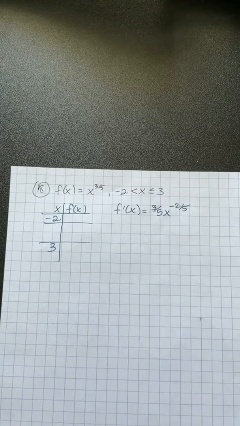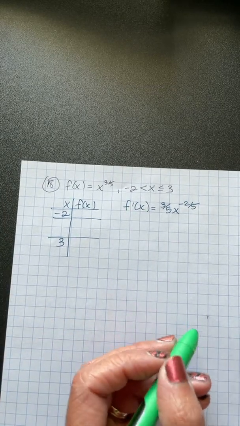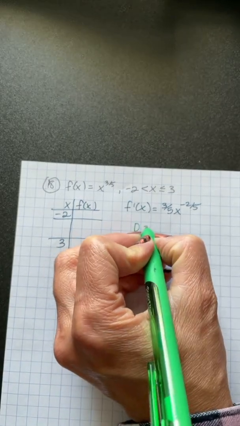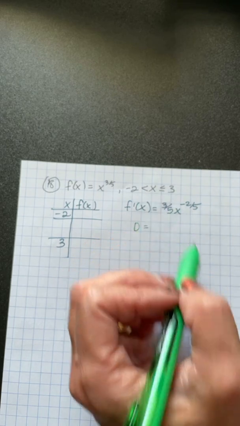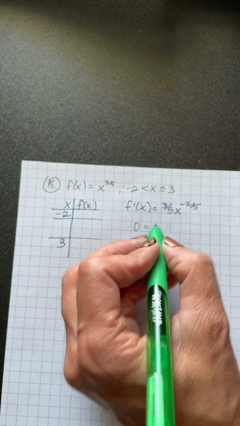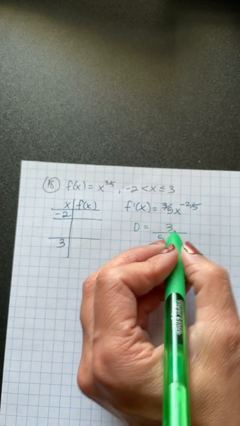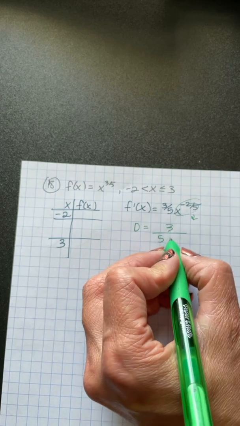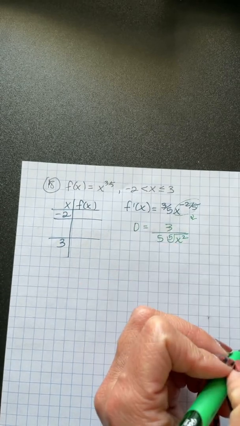All right, number 18, we have f of x equals x to the 3/5. I already have the derivative done. We just need to set that equal to 0 and look for some critical values. We have a half open interval, open on the -2, closed on the 3. So 0 equals 3/5 times x to the -2/5, and we drop it like it's hot to change that exponent to a positive, and that is the 5th root of x squared.